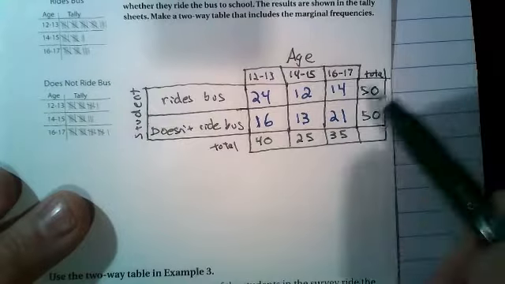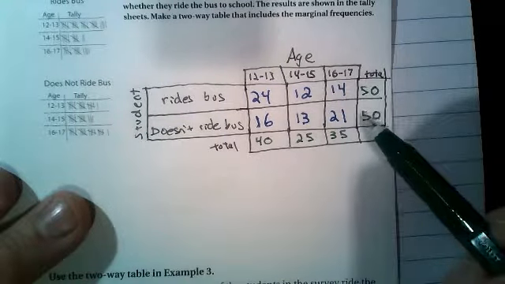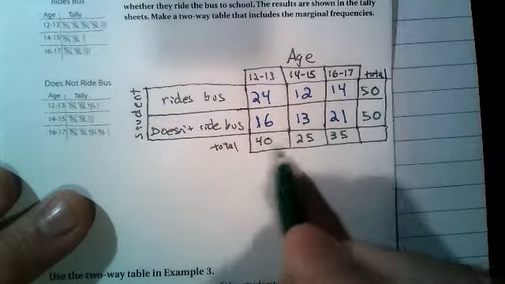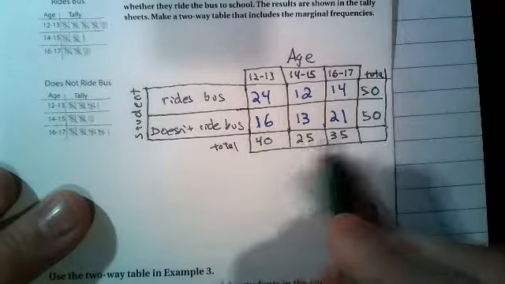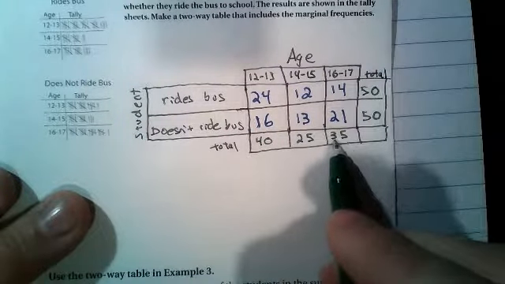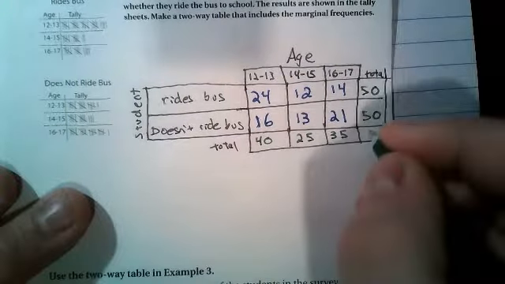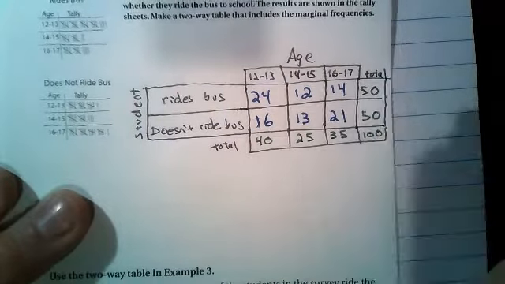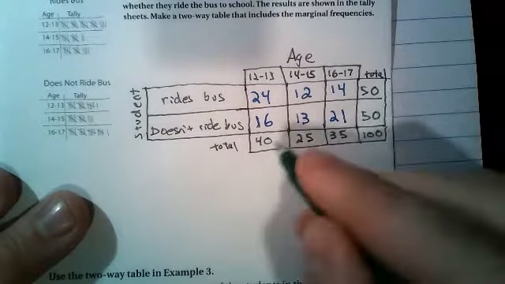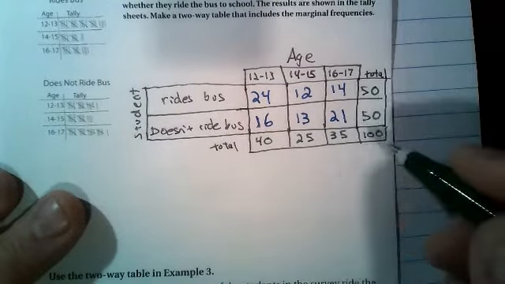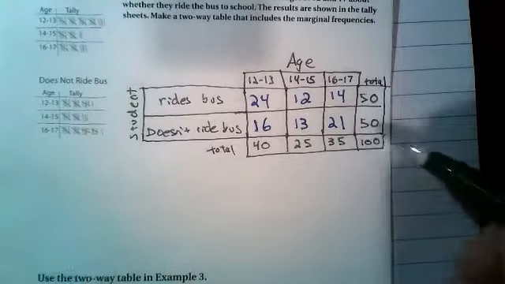Okay. Now, just like before, I want to make sure I added correctly. So 40 and 25 is 65. Add the 5 is 70, and the 30 makes 100. 50 and 50, 100. So both totals get me to 100, which means I've probably added those correctly.